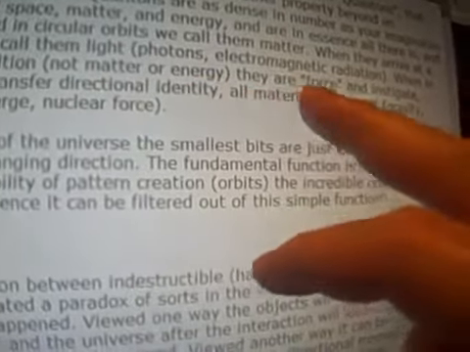Okay. In their most common condition, not matter or energy, they are force, and instigate, through their ability to transfer directional identity, all material movement: gravity, magnetism, electrical charge, and nuclear force. So this field of bits moving at the speed of light, most of it isn't in the form of energy, light, photons, or matter. Most of it is the stuff holding the matter together.